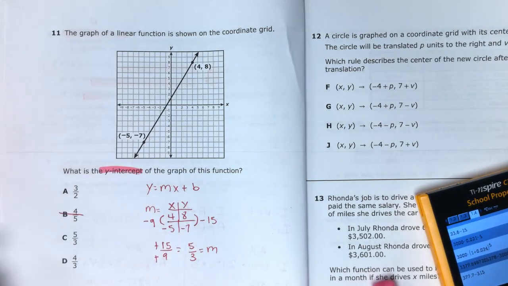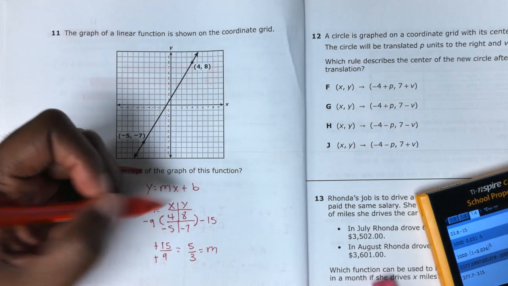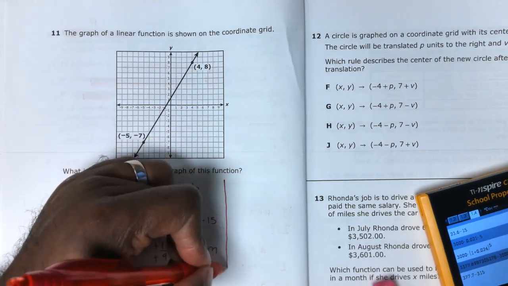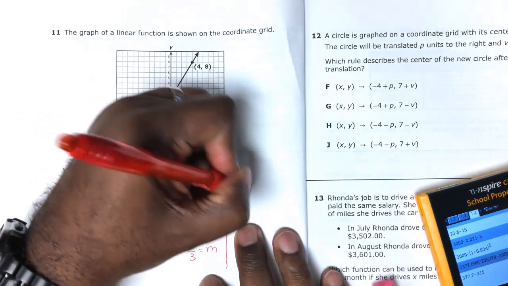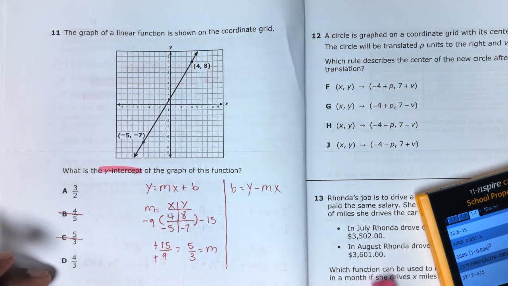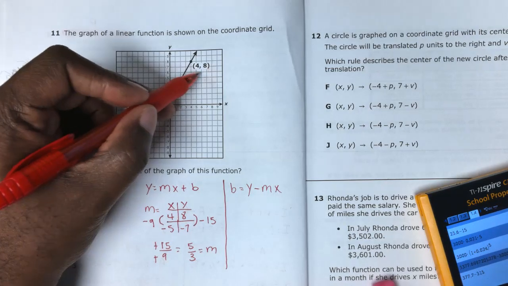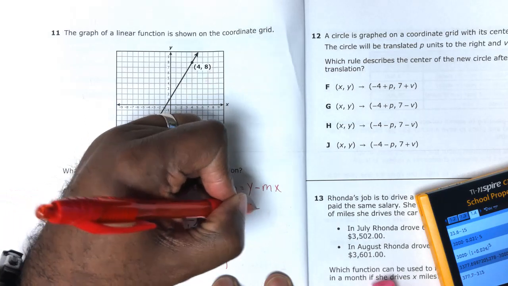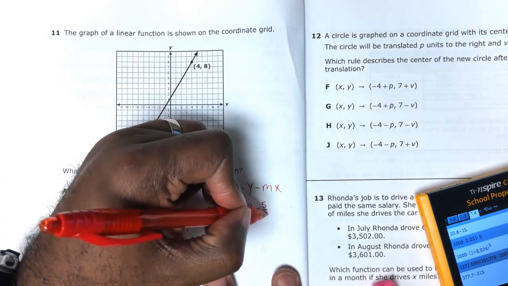That's m. So if we saw this over here, I found my answer. But remember, that's m, so we know we can't use that. But now that we know that's m, we can use one of these points up here and solve our formula. So here's one that they don't put in their formula sheet. If y equals mx plus b, b is equal to y minus mx. So we're going to replace y and x with the values here, these positive ones because they're not negative. So b is equal to 8 minus 5/3 times 4.